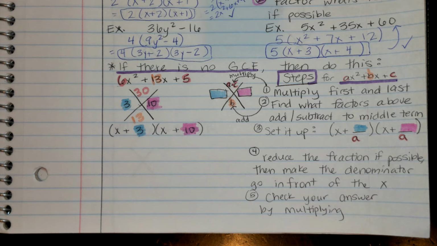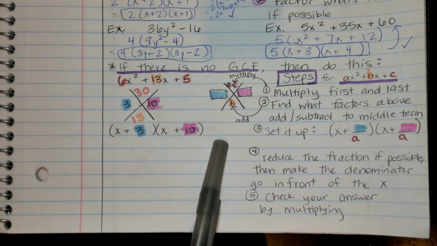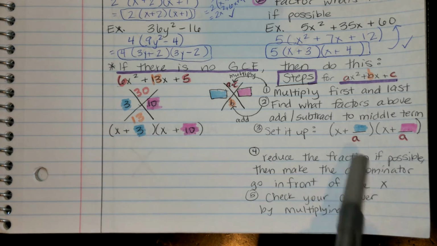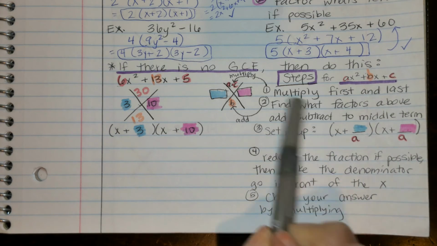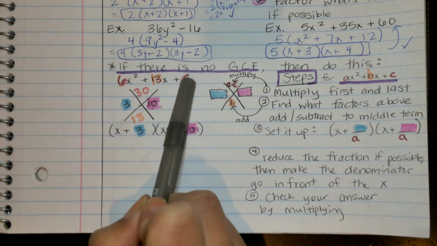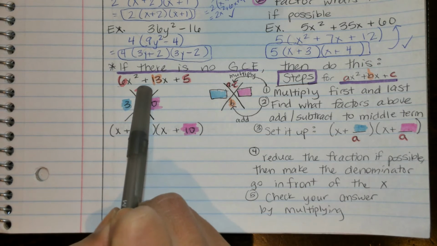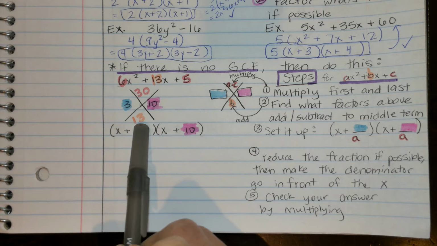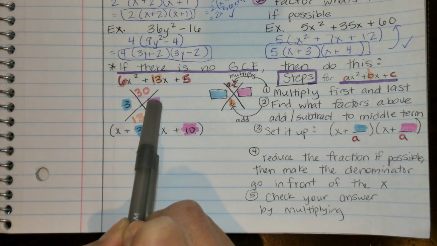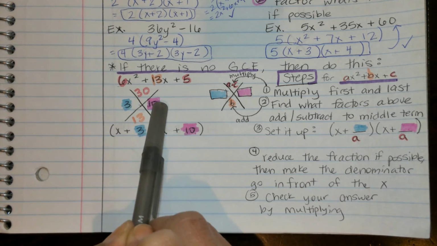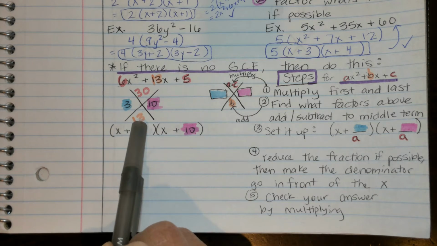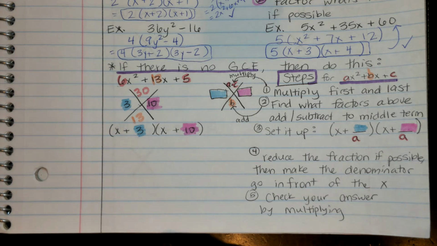Okay. And then I'm going to just review where we got so far. It's nice to review and think, where did everything come from before I do this next part, which is confusing. Step 1, multiply first and last. 6 times 5 is 30. Multiply to get the top number, 6 times 5. Then the middle number goes to the bottom, 13 on the bottom. What times what is 30 that adds to give 13? 3 times 10. So again, 3 times 10 is 30. 3 plus 10 is 13. That's how I get my 3 and 10.